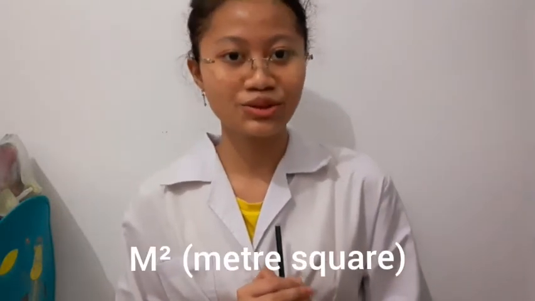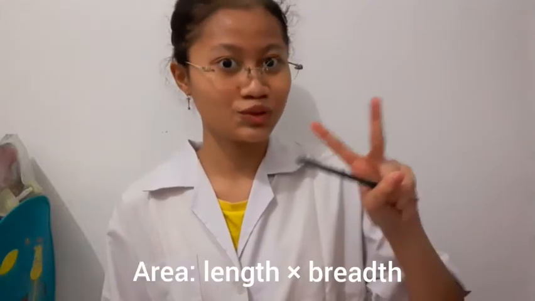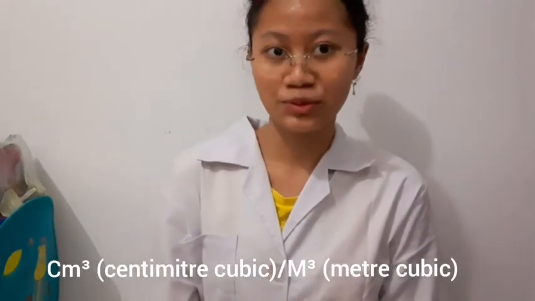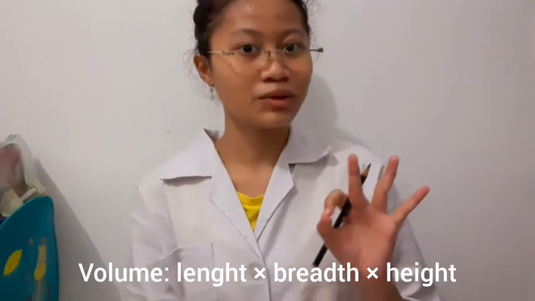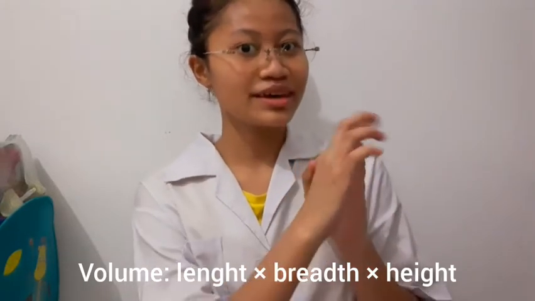So the second one is area. The unit of area is meter square, and it is found by multiplying 2 sides. So the third one is volume. The unit of volume is centimeter cubic or meter cubic, and it is found by multiplying 3 sides, which is the length, breadth, and height.